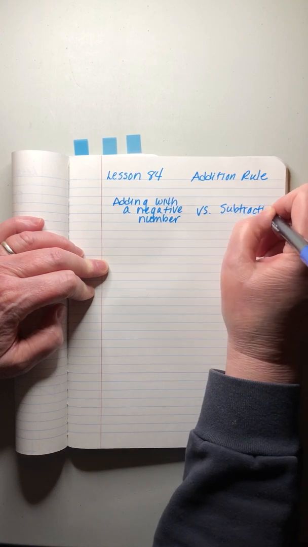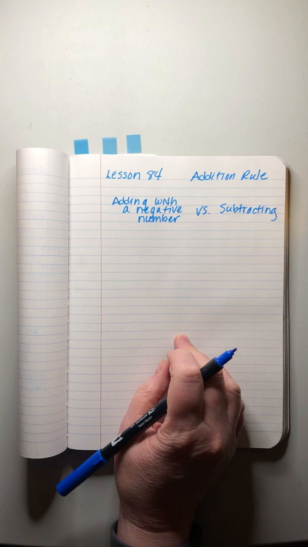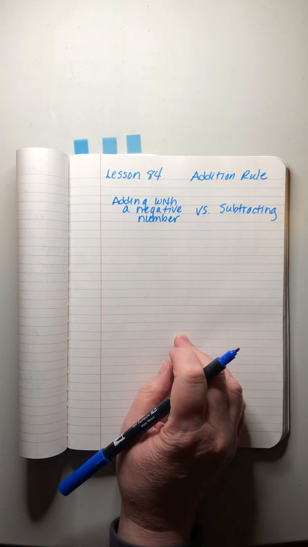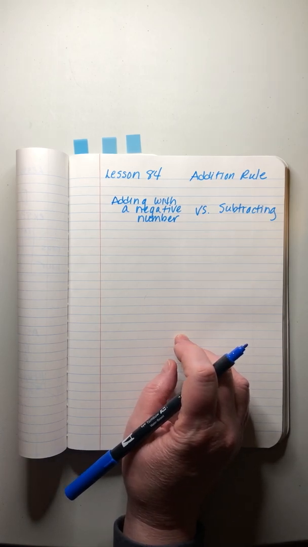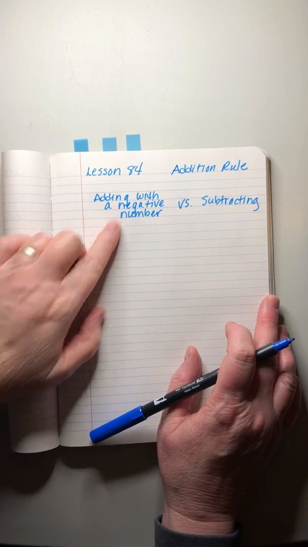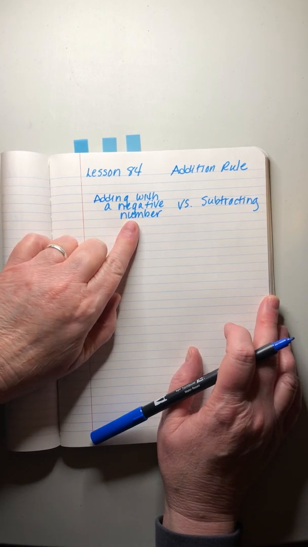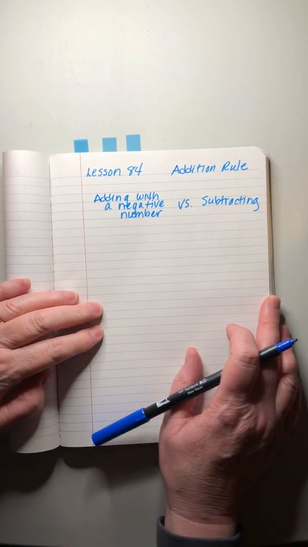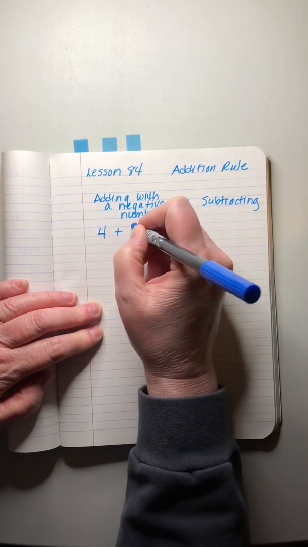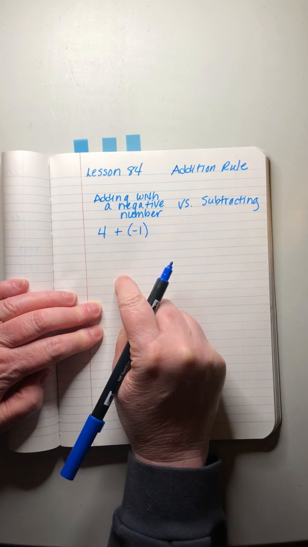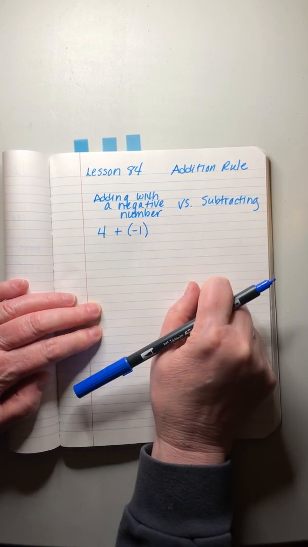This is something that confuses a lot of students who are at the place that you are, and that drives me crazy because it's such a simple idea that it seems hard. Okay, let's compare adding with a negative number to subtracting, okay? So let's say 4 plus minus 1, right? That's adding a negative number.